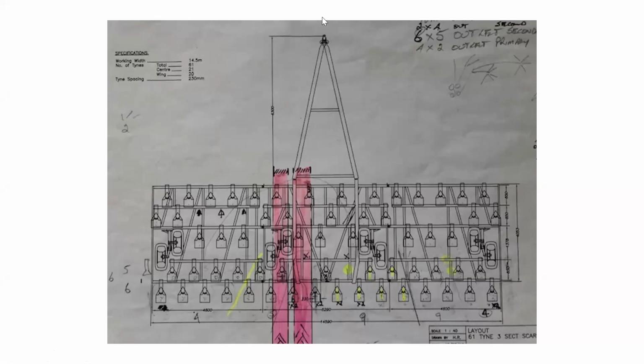And the simple solution to that was to throw the seed that should have gone in the tram line, instead of spreading it evenly everywhere else across the machine, we doubled up by the side of the tram lines and cured that issue. So for anyone that hasn't done that, it's a really simple way to cure late ripening around tram lines.